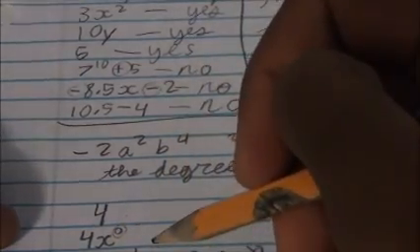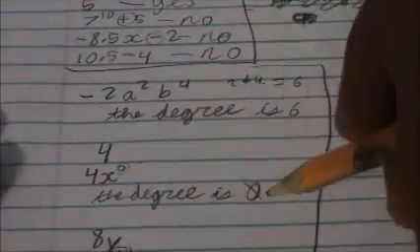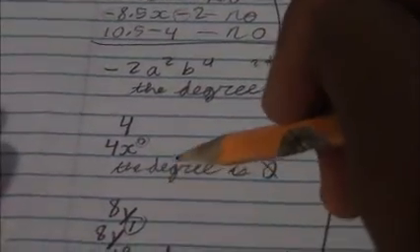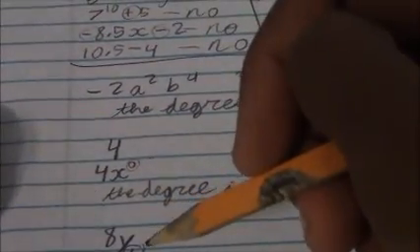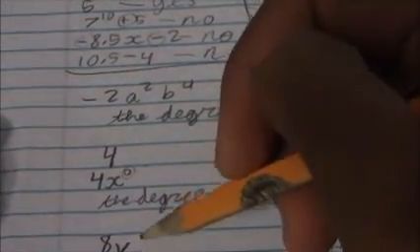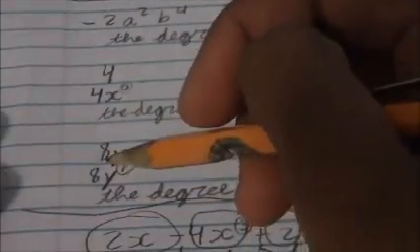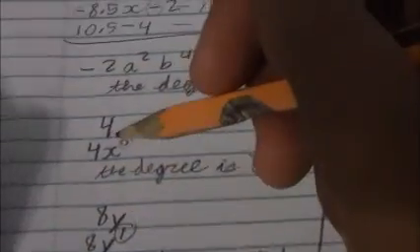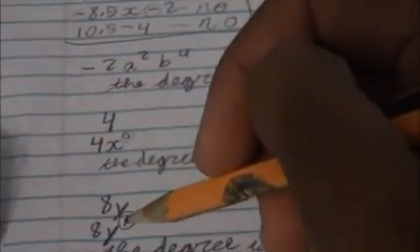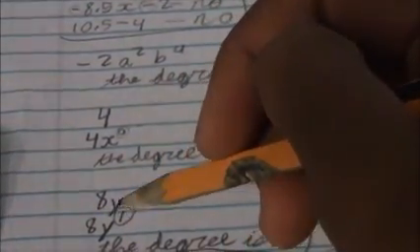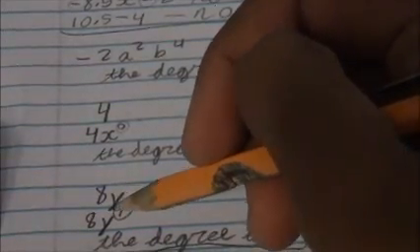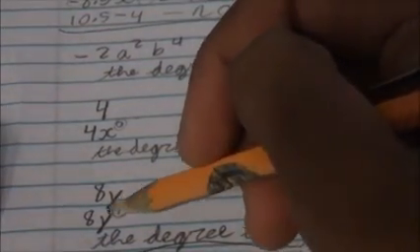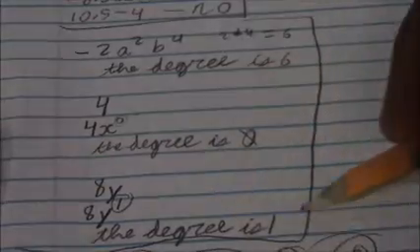Now how about 8y? Now there's no exponent again. So what you would do is take 8y and give it the first power. So it's 8y to the first power. Now the degree would be the exponent, right? So the exponent is 1, the degree is 1.